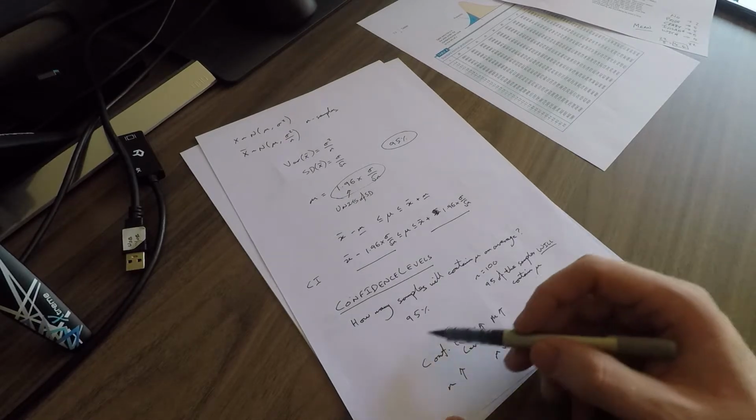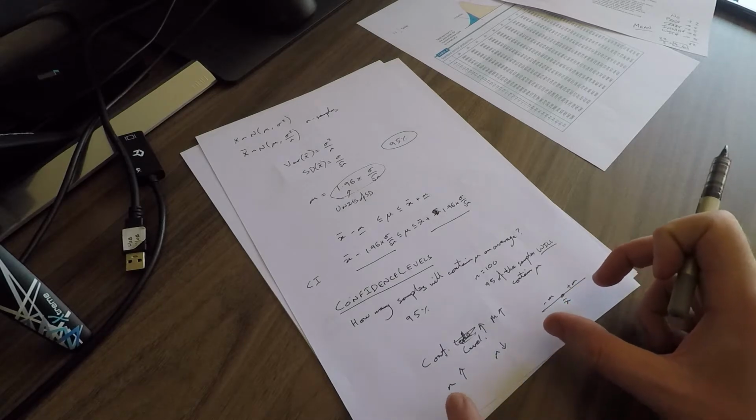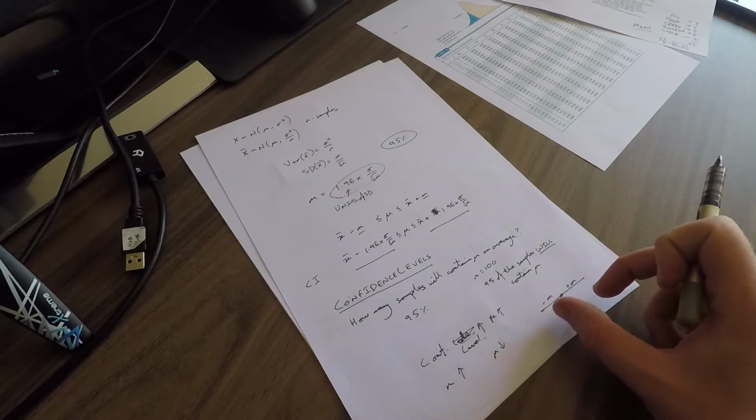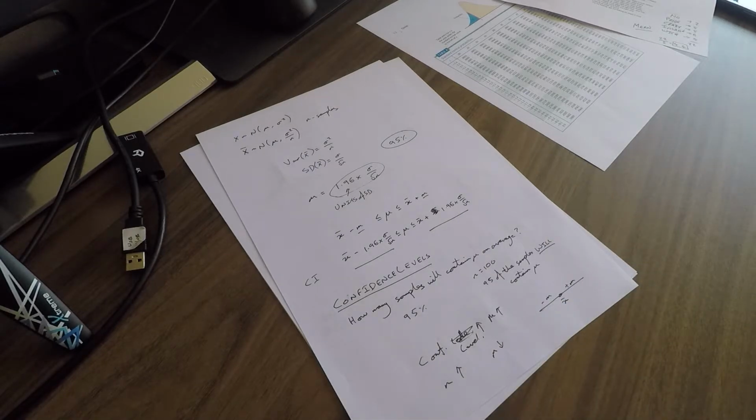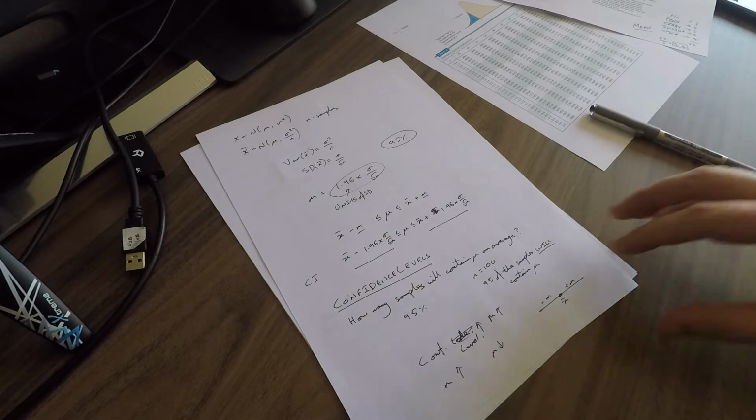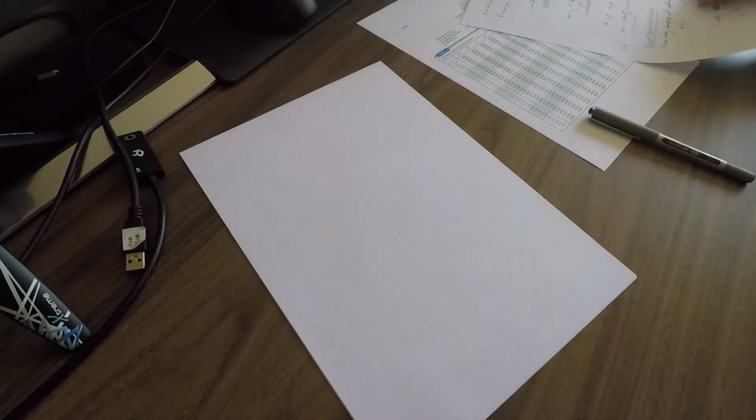Whereas if you decrease the confidence level, it means that the confidence interval is going to get smaller, but you're going to be less confident that the true population mean is going to lie in that region. So hopefully that makes sense. Now I just want to finish off on an example.